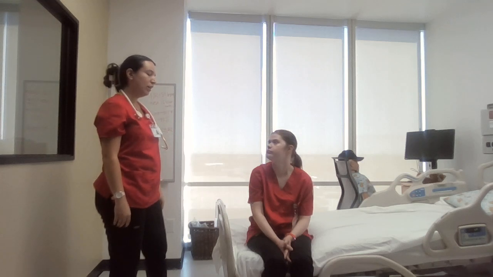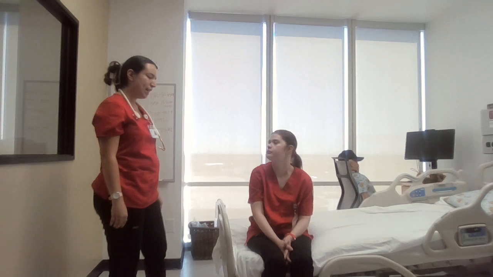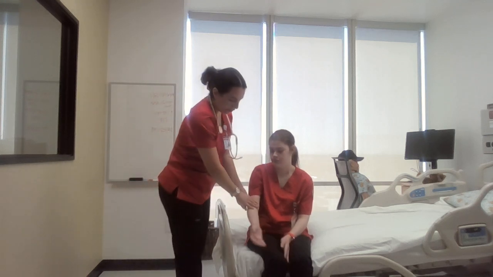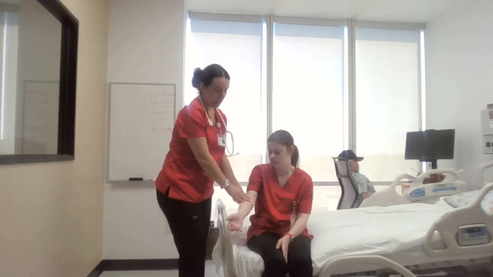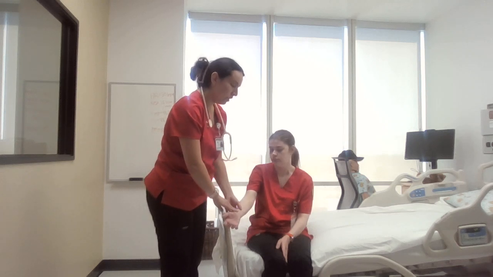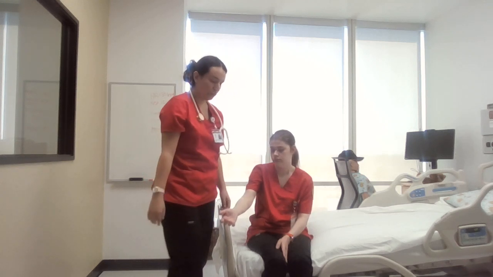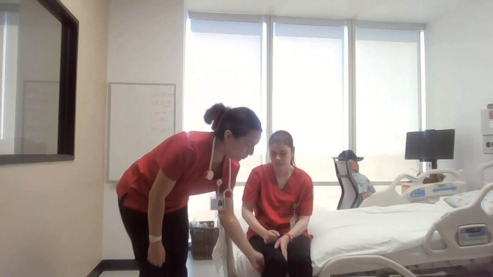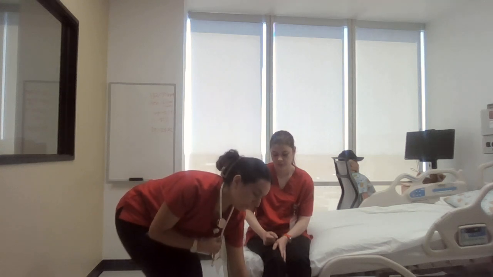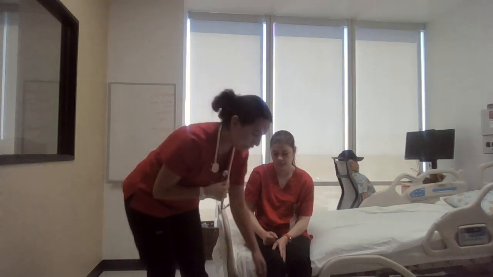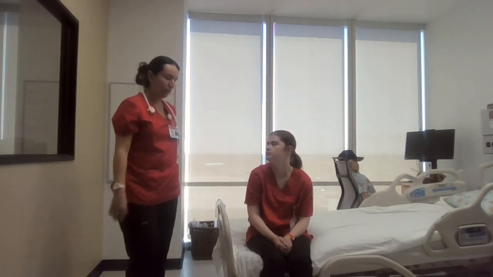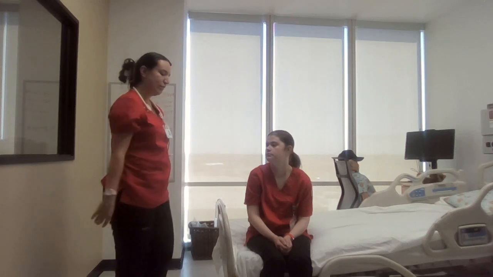Then I'm going to palpate all the peripheral pulses at this time. So I would do this bilaterally. So I would do brachial, which is the inner fold of the elbow, +2 regular rhythm, 80 beats per minute. Radial, +2 regular rhythm, 80 beats per minute. Then I would do femoral, which is in the groin area. Popliteal behind the knee, 80 beats per minute, +2 regular rhythm. Dorsalis pedis, top of the foot, +2, 80 beats per minute, regular rhythm. Posterior tibialis, +2 regular rhythm, 80 beats per minute. And then on the other side as well.